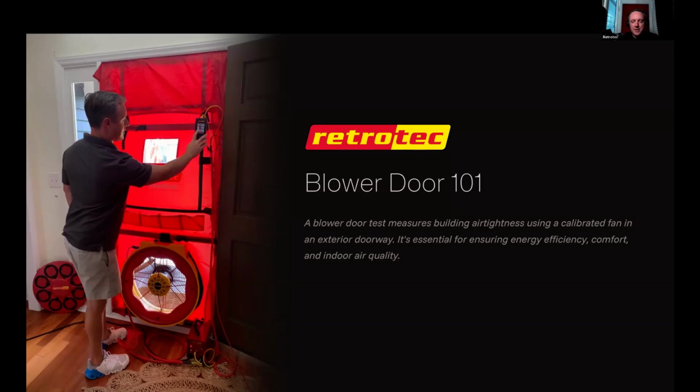But the one thing that I always recommend people to do is just when you get your equipment, just try it out. Test your own house, test your own office, test a friend's house. It's like riding a bike. The more practice you get with it, the better you get. But here at Retrotec, we try to make things as easy as we can as far as the equipment side goes, trying to prevent as much user error as possible. And we'll get into that as we get into the presentation.